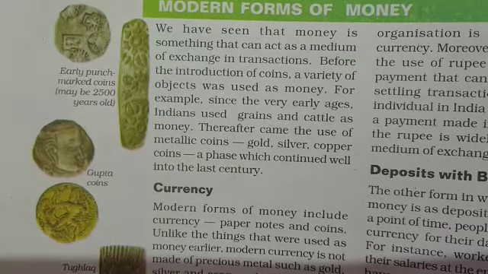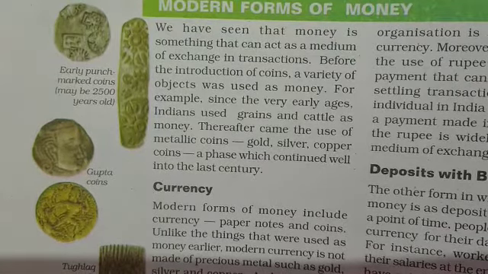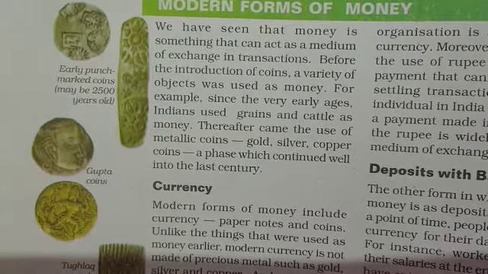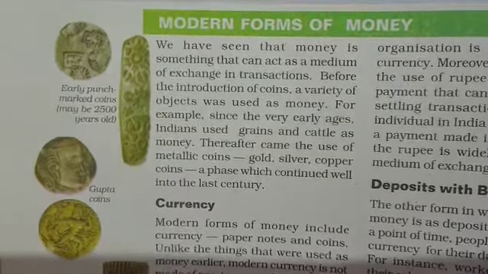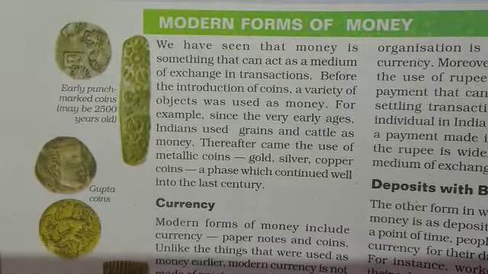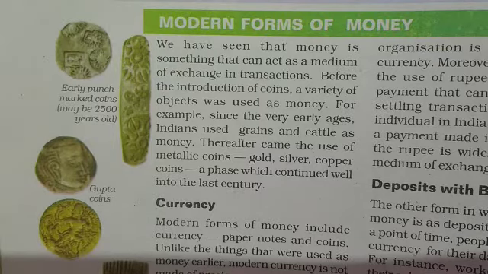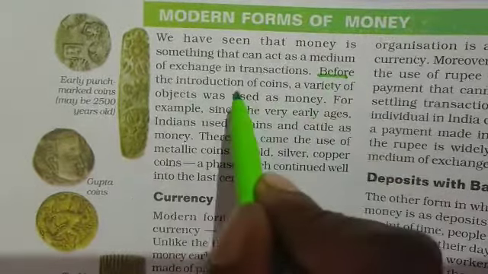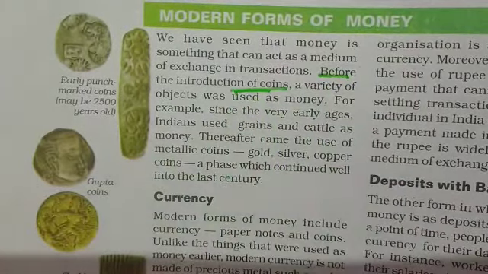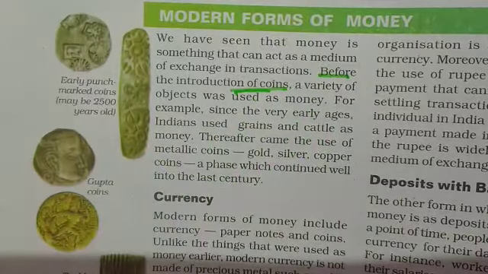Naveen here. Last class we spoke about money and how money has become a medium of exchange. In today's class, I am going to speak about the modern forms of money. We have seen that money is a medium of exchange in transactions. Before the introduction of coins, a variety of objects was used as money.